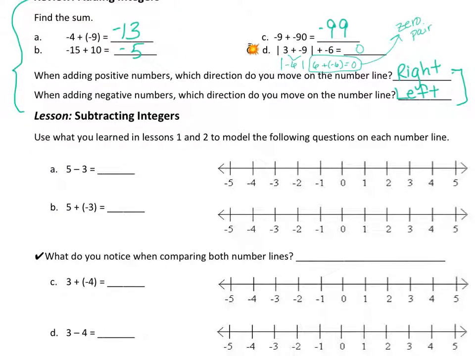So subtracting integers says use what you learned in lessons 1 and 2 to model the following questions on each number line. So letter A, we have 5 minus 3. We always start at 0. I'm going to go to 5. And then because we're subtracting 3, I'm going to go back 3 to the left. 1, 2, 3. So 5 minus 3, we know is 2. We knew that already anyway.